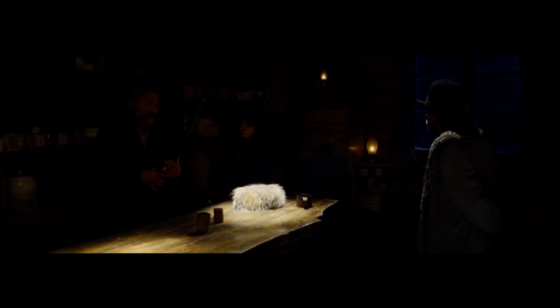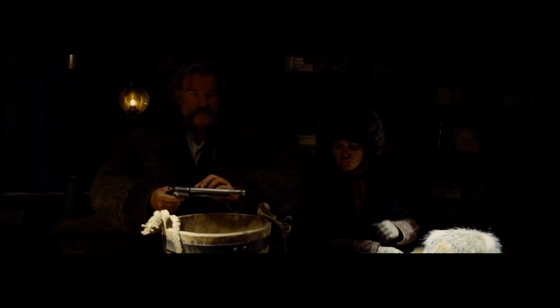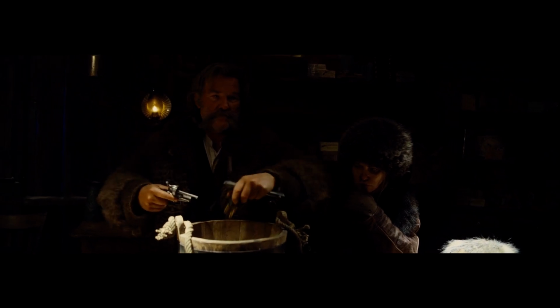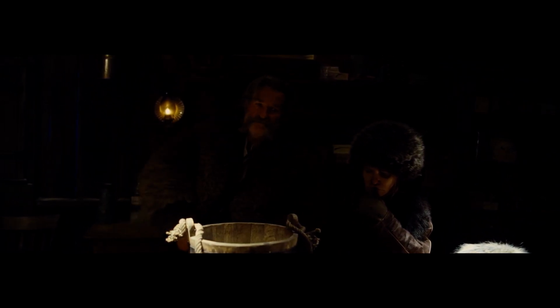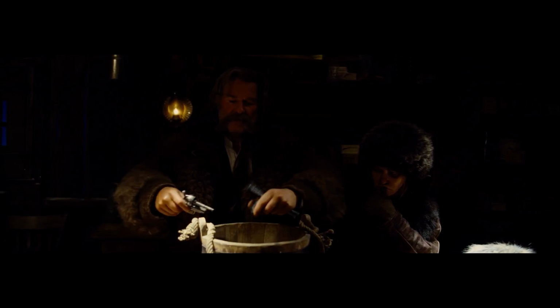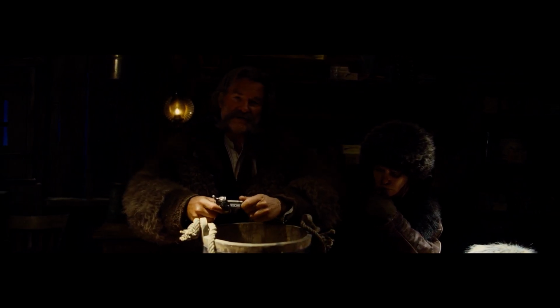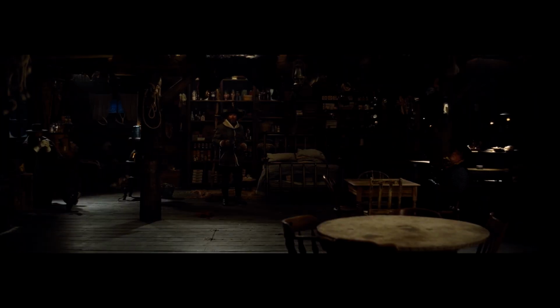Hand me that little bucket. OB, go to the outhouse. Take this bucket and dump it down the shithole. Why do I gotta go outside?